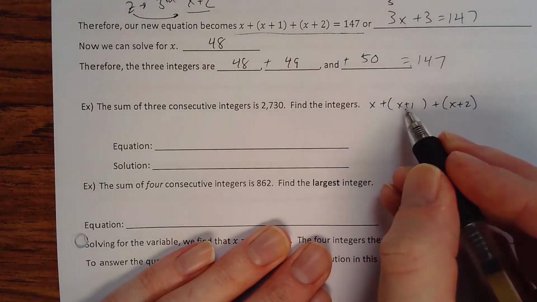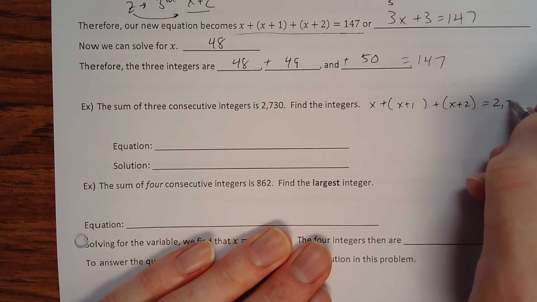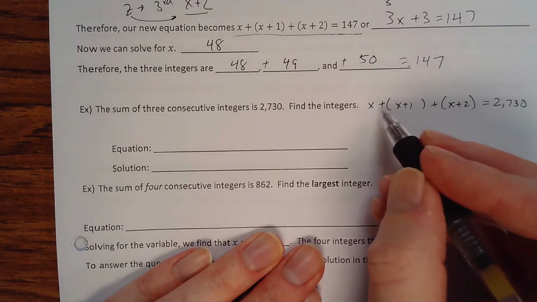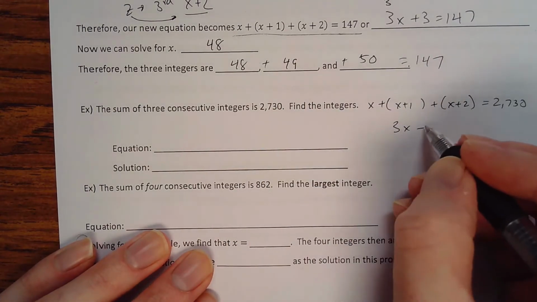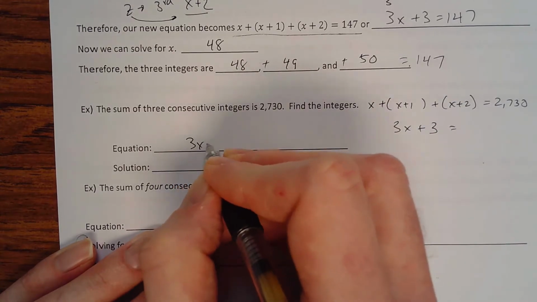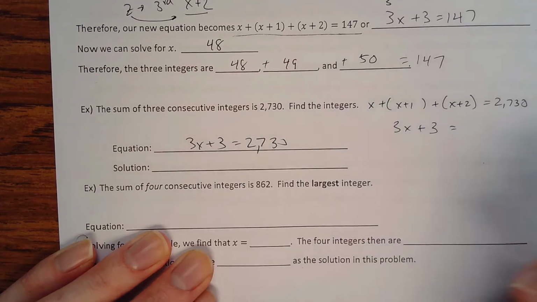So here's the first, second, and third. When I add those up, I get 2,730. Same idea here. x plus x plus x is 3x, and 1 plus 2 is 3. So it'd be 3x plus 3 equals 2,730.